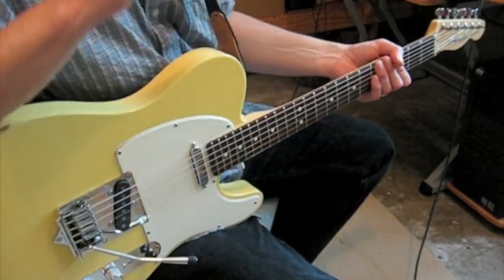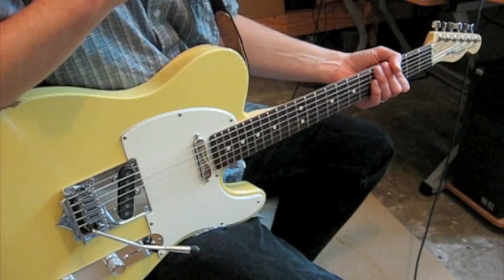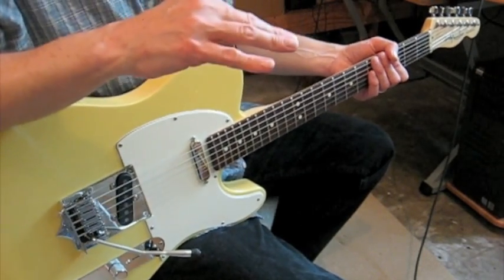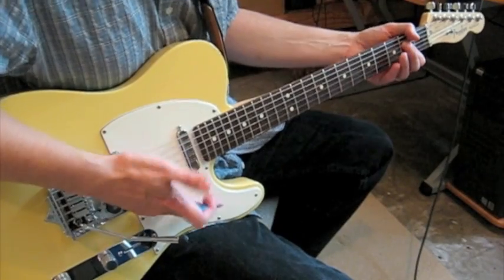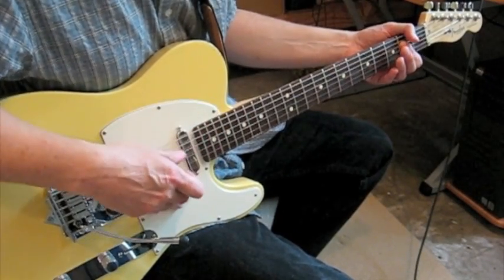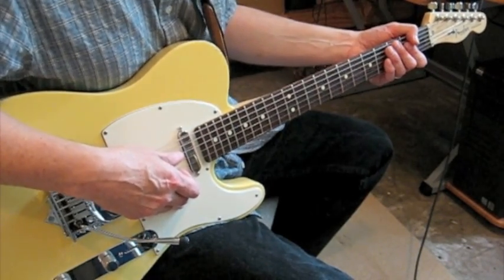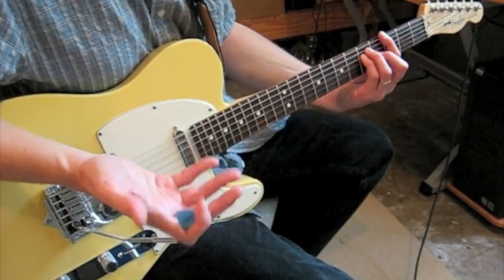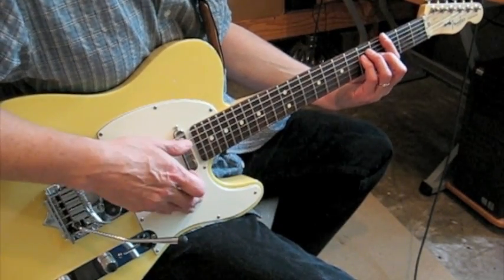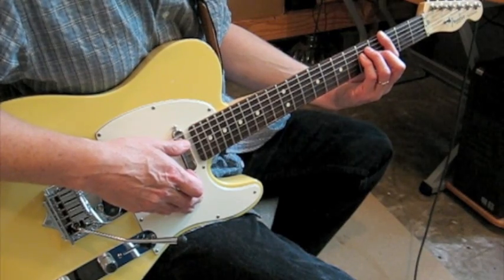Note that on the original, Fogerty is tuning down a full step. So he's playing it using what we would see as an A chord for the 1. But if you play along to the record in standard tuning, it'll be in the key of G, which is what I'm going to show you.